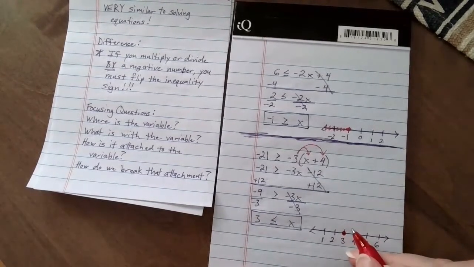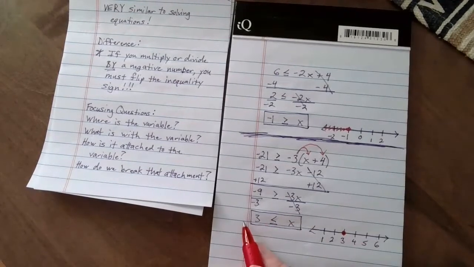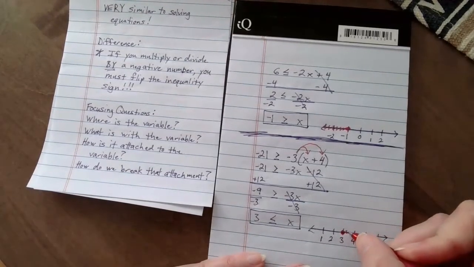Left or right, which way should we go? Again, notice the x is on the right side here. It's on the big side. The x's are bigger, the 3 is small. This says 3 is less than x. That means I want the things that are bigger than 3. And that's going to go this way right here.